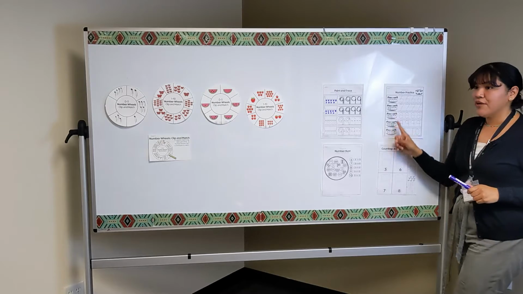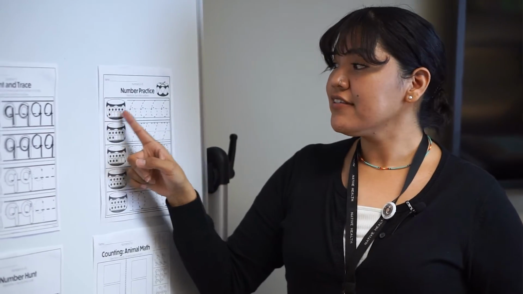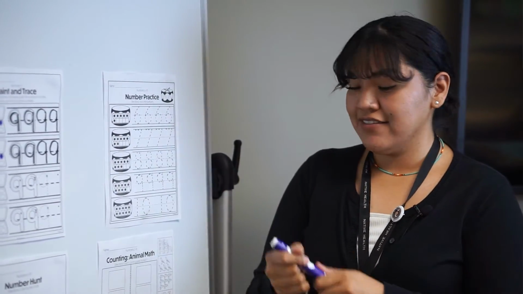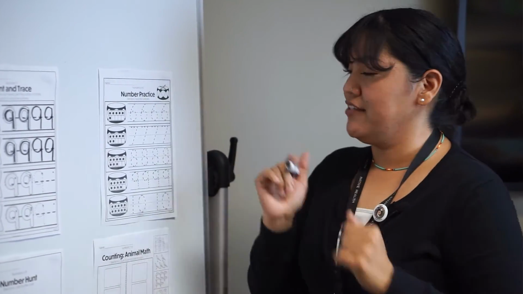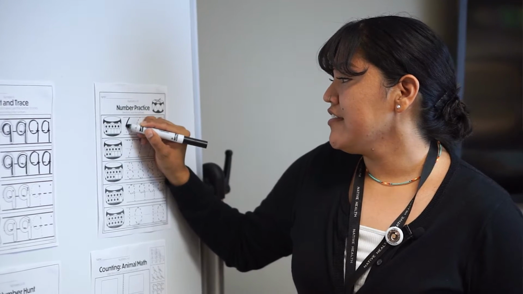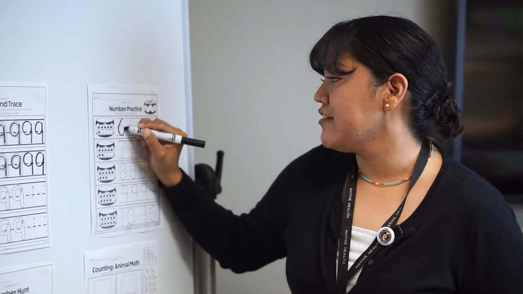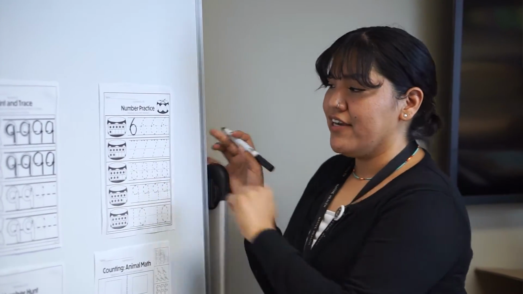All right, so this one says number practice, directions, trace the numbers. So if you look in the drum in the 10 frame and you see the number 6, there are 6 dots in this drum 10 frame. All right, so let's trace the number 6. I'm going to be doing one of each section, and then the rest you guys can do. We traced the 6 before, so let's just trace this one. Number 6.